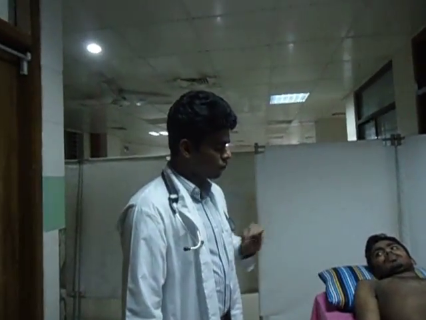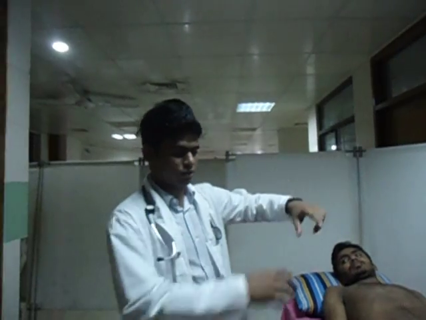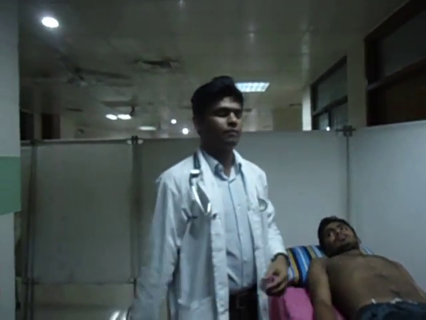Then we also want to see if there is any deformity in the chest wall. The most common deformity is associated with COPD, which is also called a barrel chest. So the chest actually becomes a cylindrical structure rather than a flat structure.